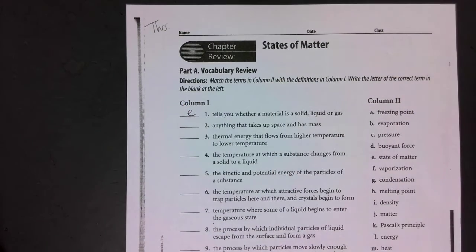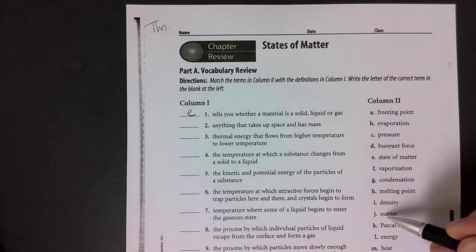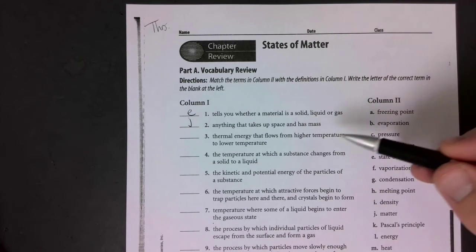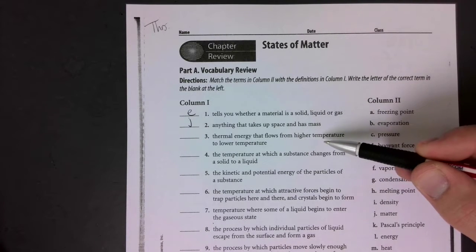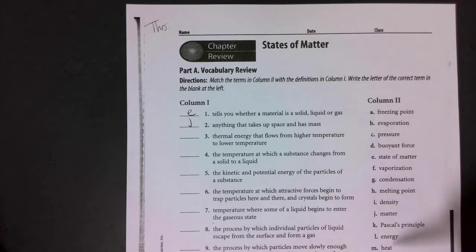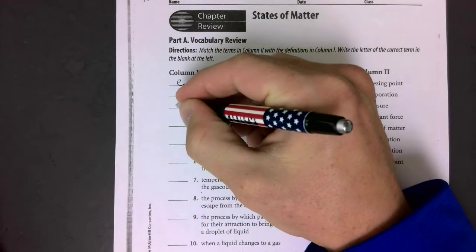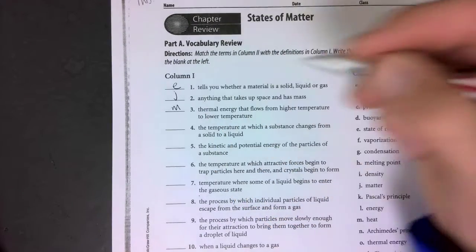E. 2. Anything that takes up space and has mass. Takes up space and has mass is matter. It's letter J. Number 3. Thermal energy that flows from higher temperature to lower temperature. That's going to be heat down here at the bottom. M is heat. Number 3 is M.